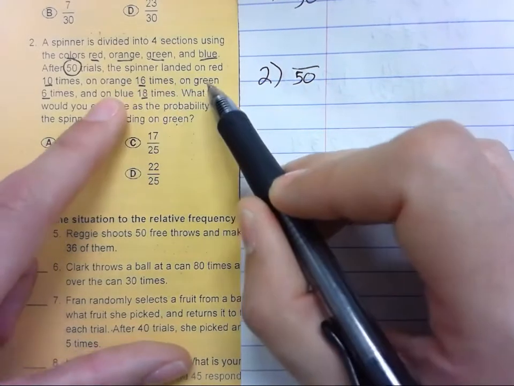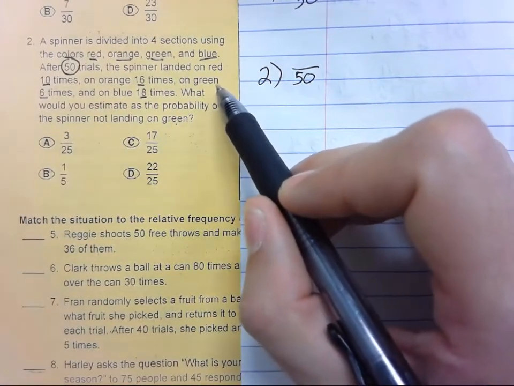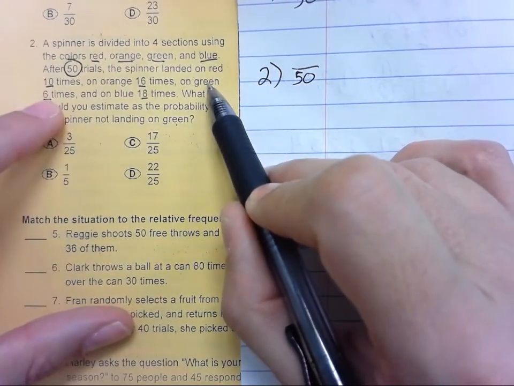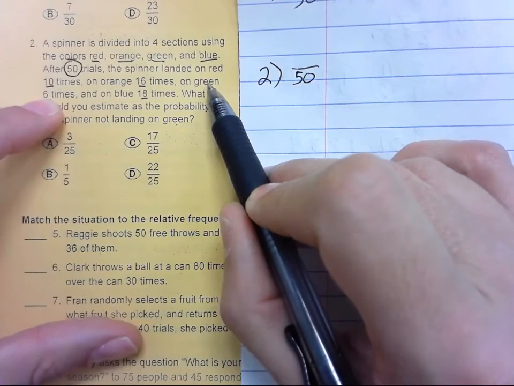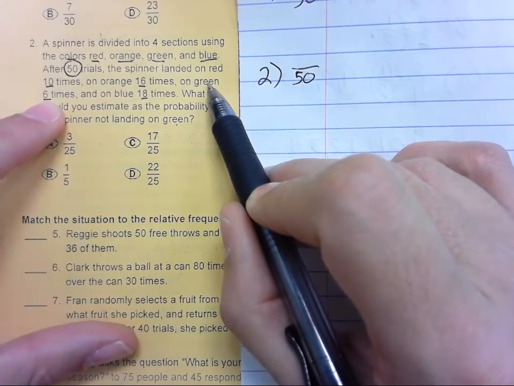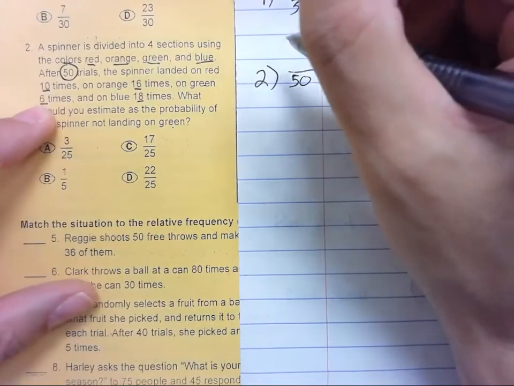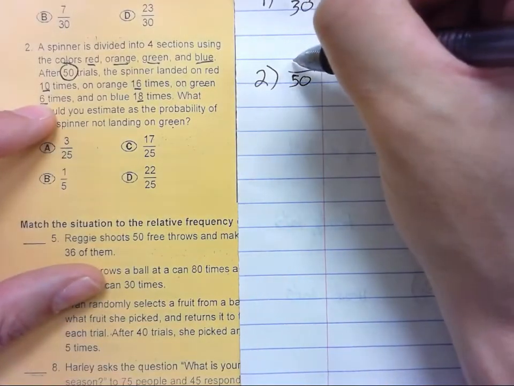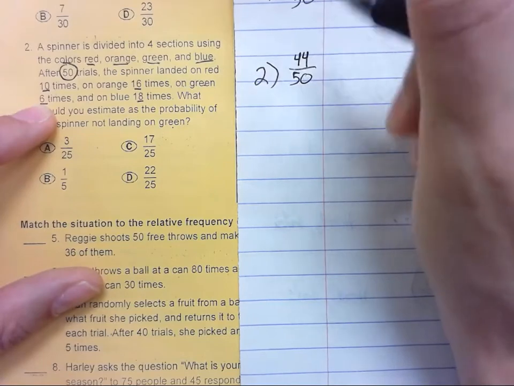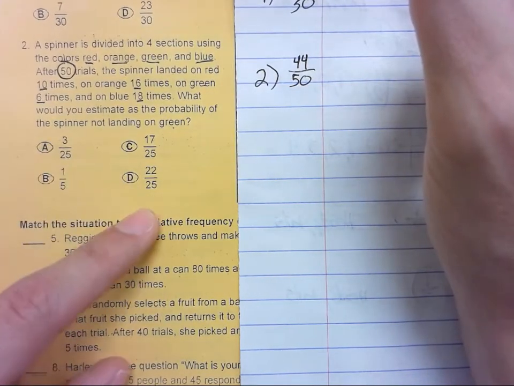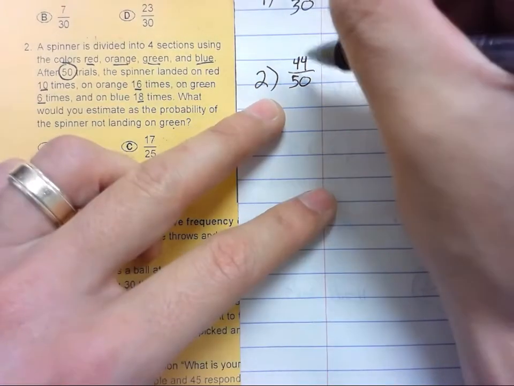So we could add up all the times it didn't land on green, or we could see that it landed on green 6 times. So how many times did it not land on green? If it landed on green 6 times, all the other times it did not. So just take away 6 from 50 and you get 44. But I don't see that as any of the answer options, so we have to simplify this.